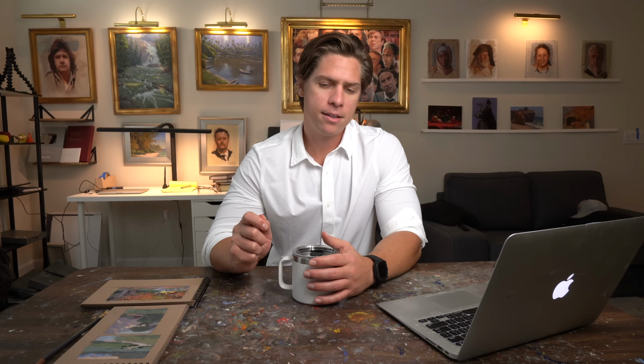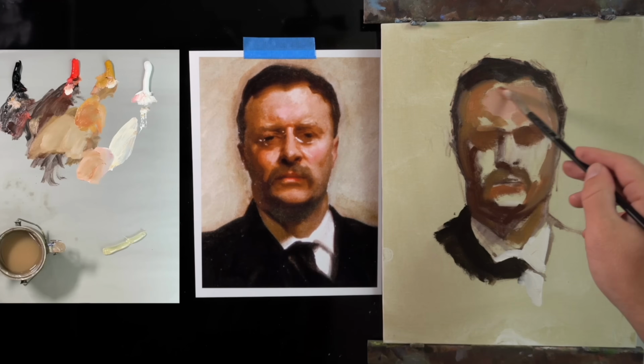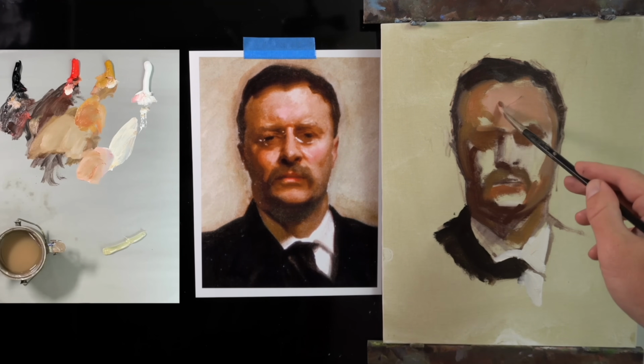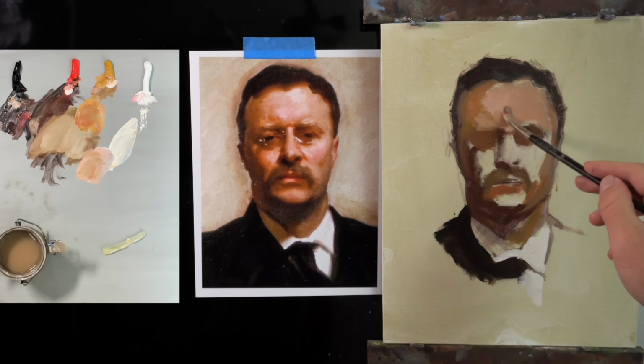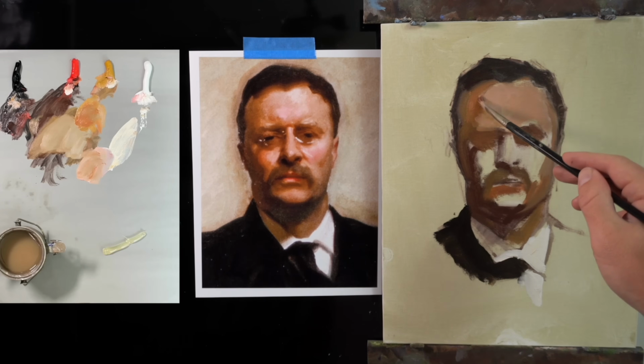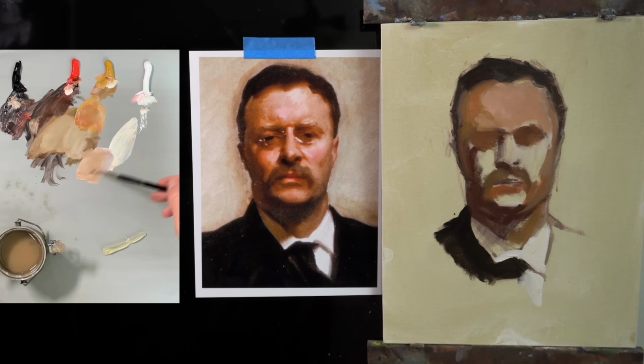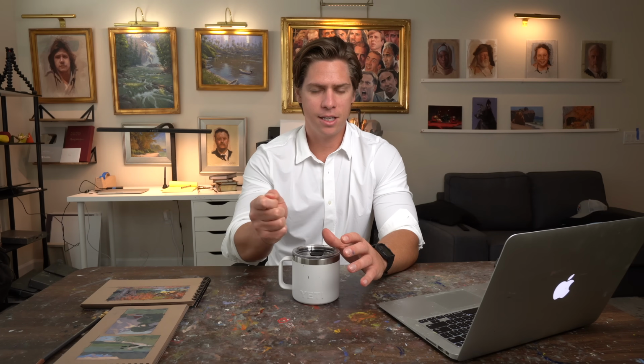All right, now number 6 is I feel like a lot of people overlook the effect and power of keeping your brush on the canvas as long as you can. I know this sounds a little weird, but what I like to do is identify the shape I want to block in at whatever point of the painting I'm at, and then try and fill in that shape as simply and as efficiently as I can.